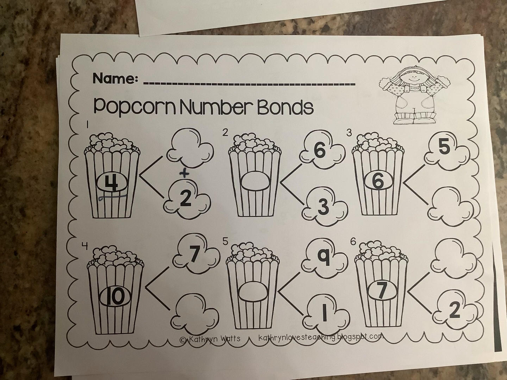So if we know the whole, then we just subtract to find the missing part. If we know the two parts, we add them together to make the whole. So on the first one, the whole is 4. Let's do 1, 2, 3, 4. We know one of the parts is 2, so cross off 2. That leaves me with 2, and that's the part.